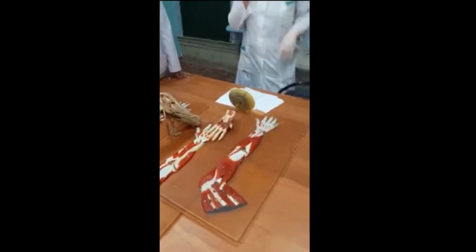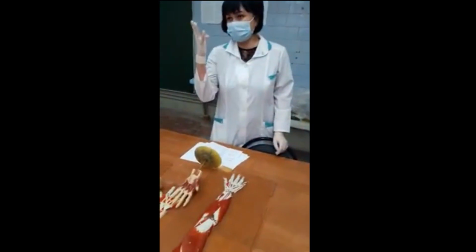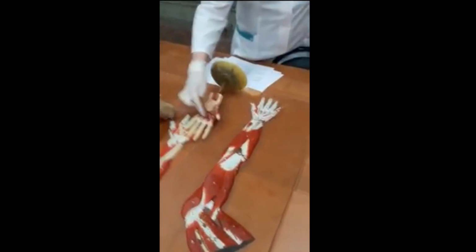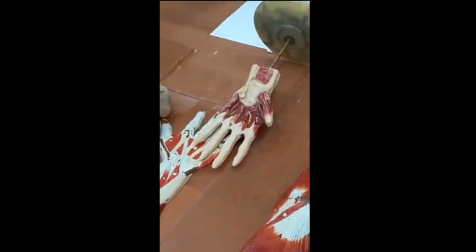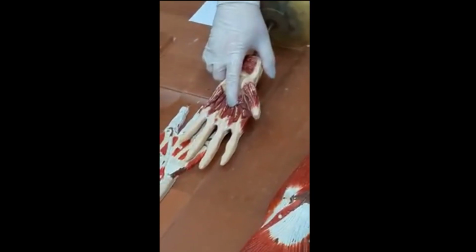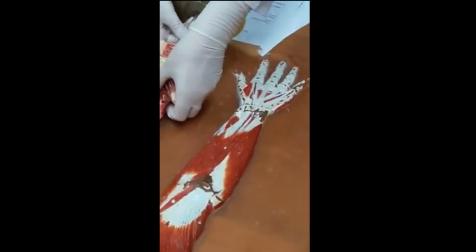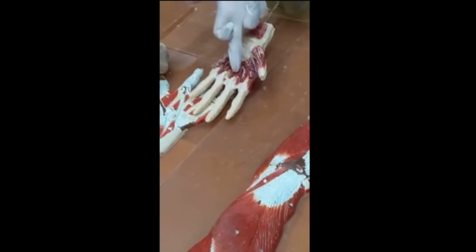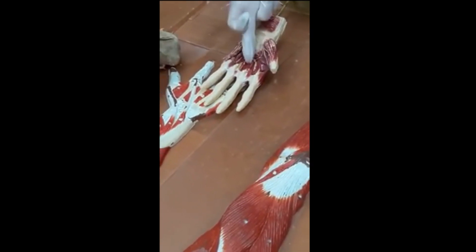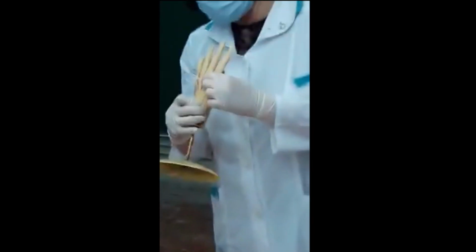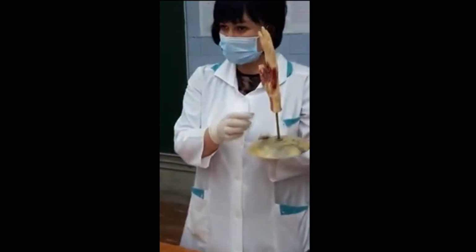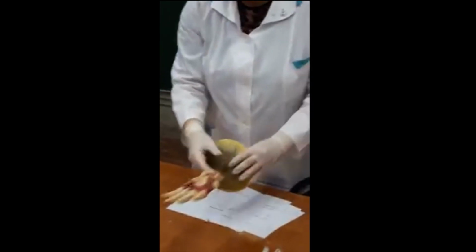consists of musculus lumbricalis, 4. 1, 2, 3, 4. Lumbricalis, musculus lumbricalis, and deep muscle interosseus. This is musculus interosseus, between ossa metacarpi, musculus interosseus palmaris and musculus interosseus dorsalis. This is the medial group of the muscles of the hand.